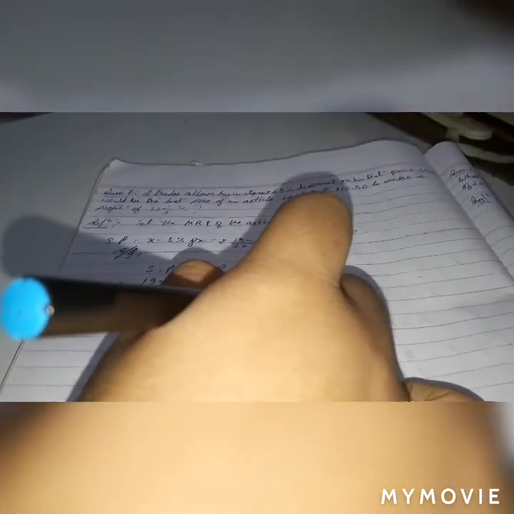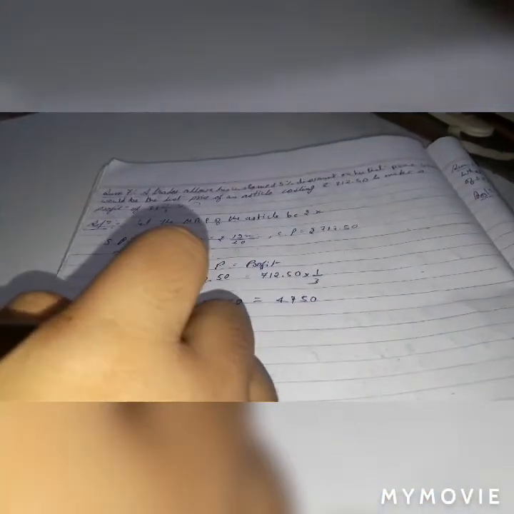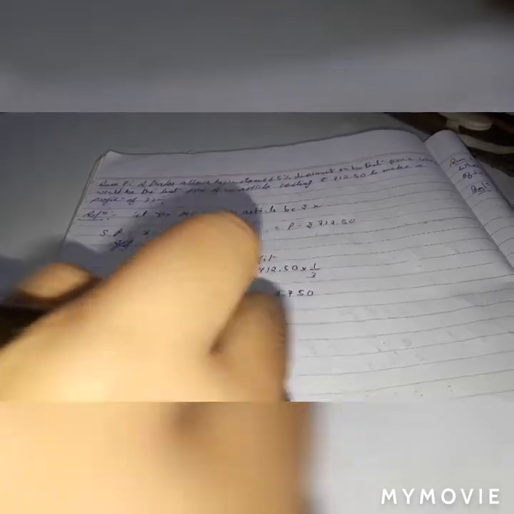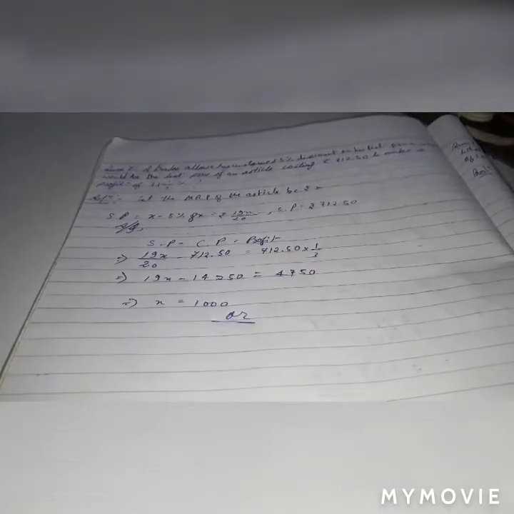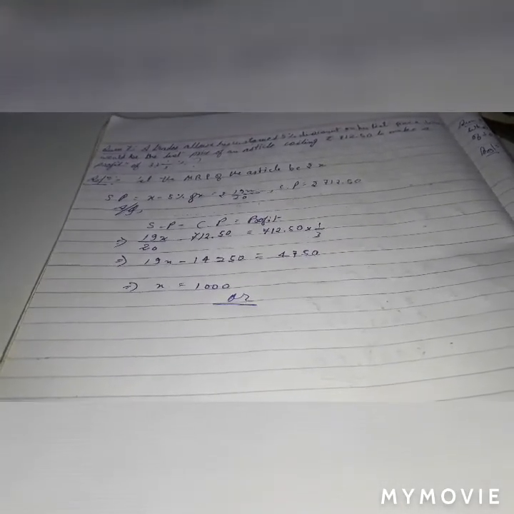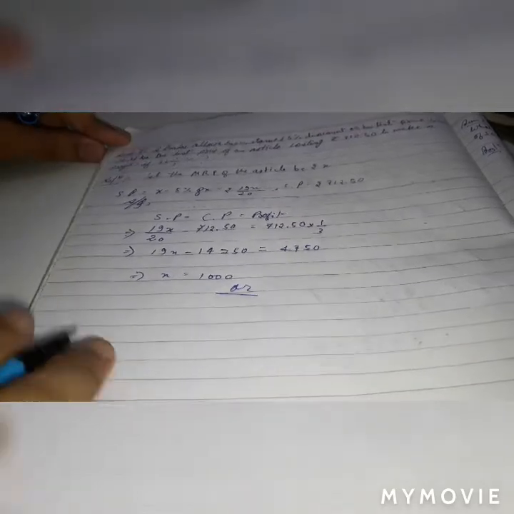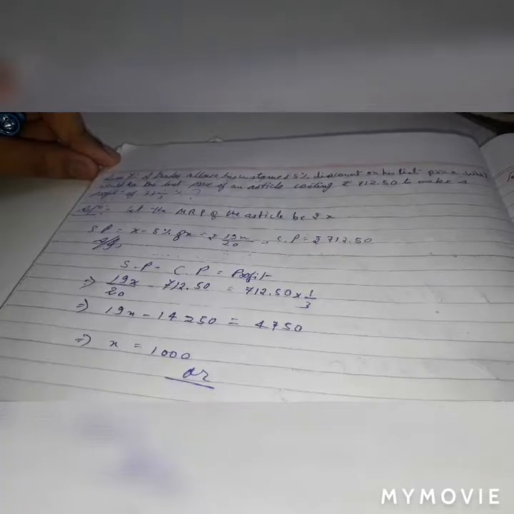You see, this is the part where I took LCM. Now if you further simplify, you will get the answer as 1000. Okay, this is one way of solving the sum. Now I am going to teach you another way of solving the same sum, because I do not used to solve this sum in the way I teach. I go to the second method of solving this sum, because the second method is quite easy for me.